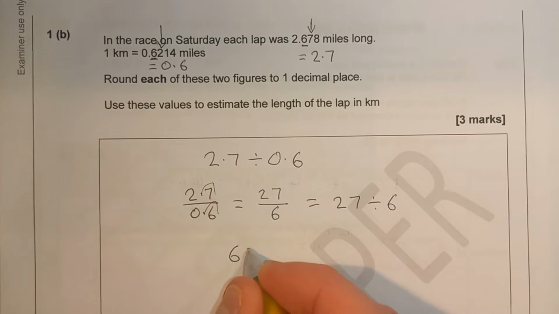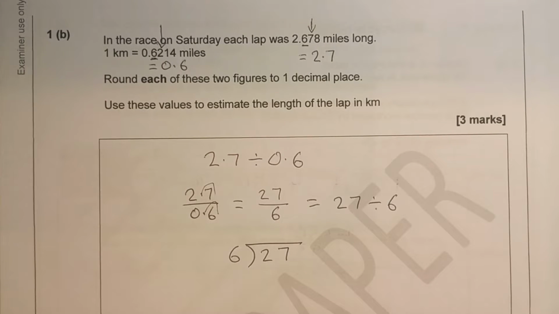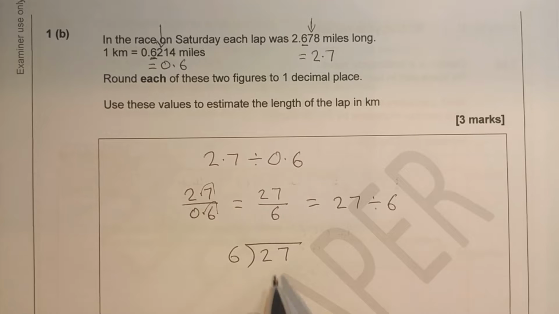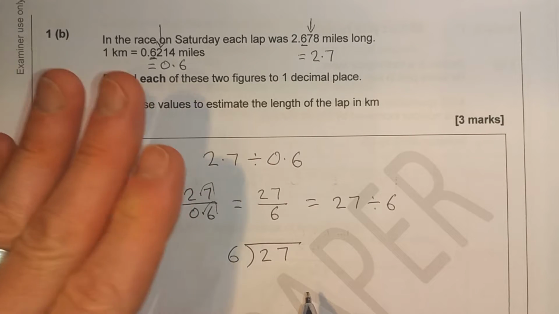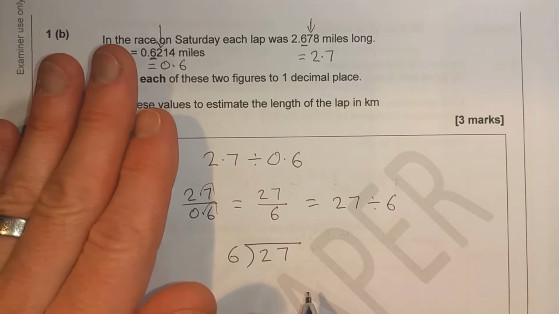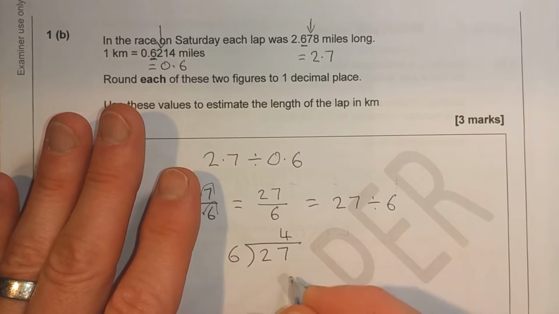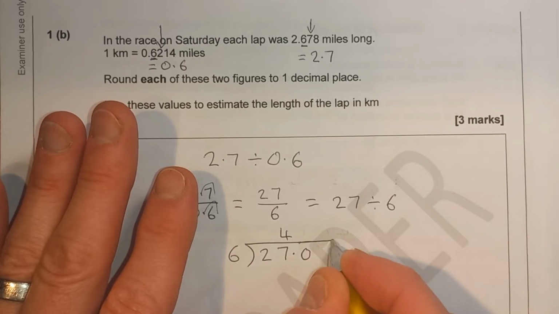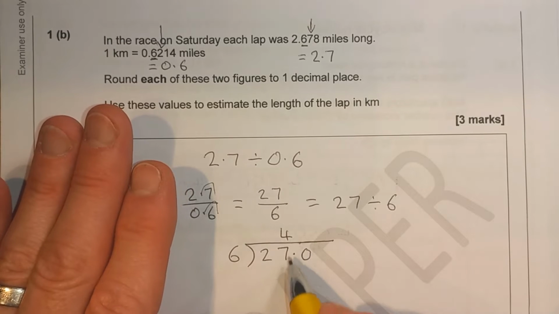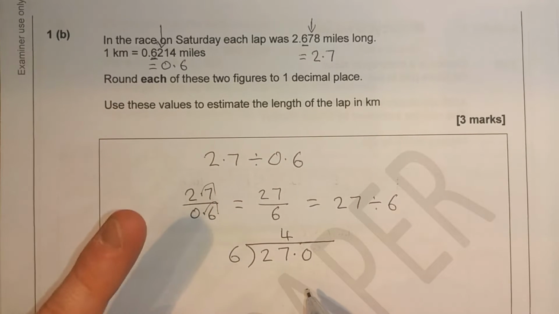Well, we can do that using the bus stop method. So saying how many times does 6 go into 27? Well, 6 into 27, you've got 6, 12, 18, 24, 30 is going to be too many, so it's just going to be 4 times. Okay, but what we can do is we can put 0. And that means that the 3 we've got left over, so 4, 6 are 24, so 25, 26, 27.